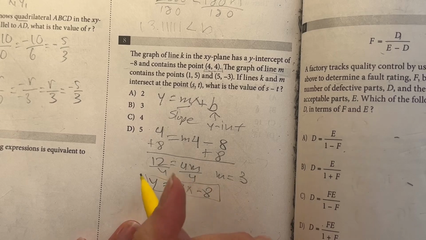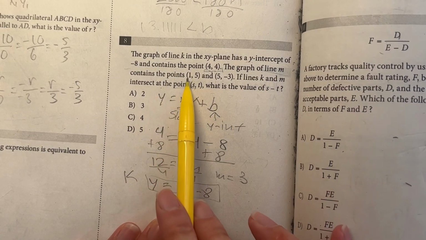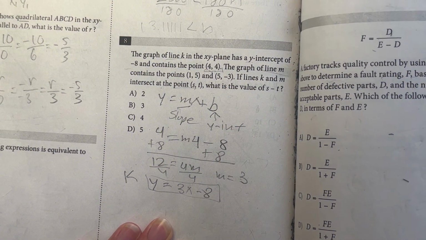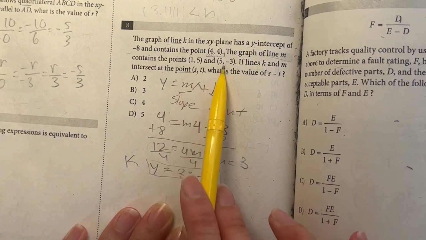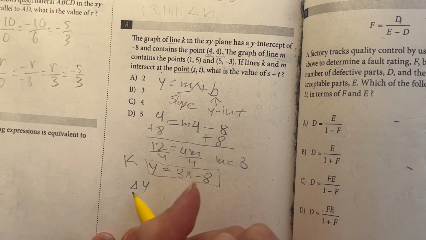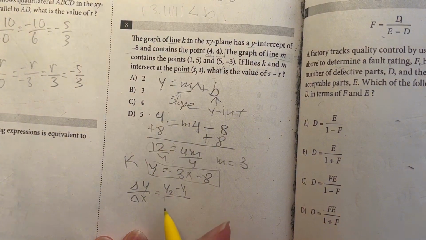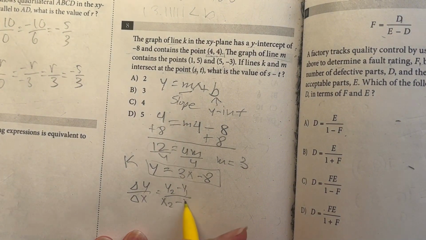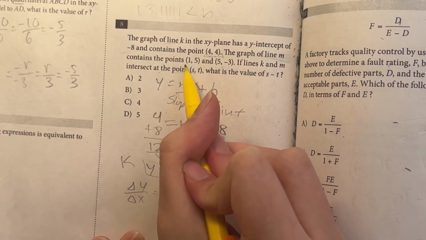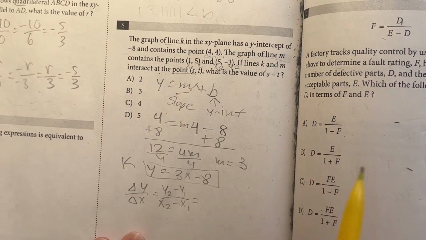That's line K. And let's look at line M now. It says that it contains the points 1, 5 and 5, negative 3. It doesn't explicitly say it, but whenever you are given 2 coordinates, you can automatically solve for the slope. To solve for the slope, we do change of y divided by change of x. Basically, you subtract the y coordinates, as I said earlier, and then you divide it by the subtraction of the x coordinates. So I'm going to label these coordinates as x1, y1, and these coordinates as x2, y2. Again, it doesn't really matter.